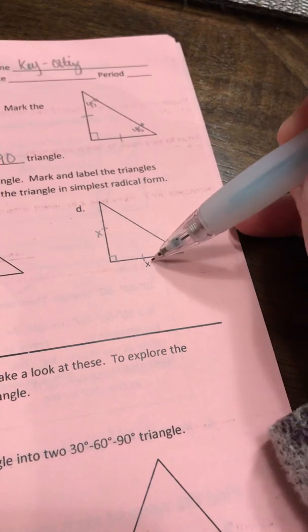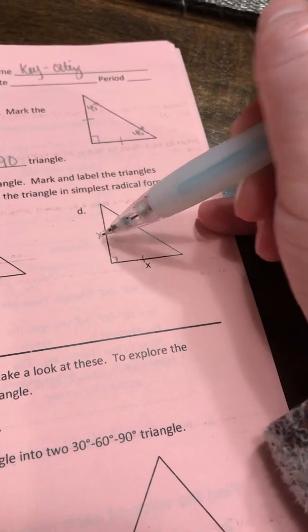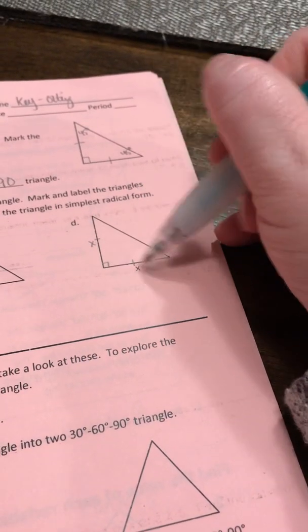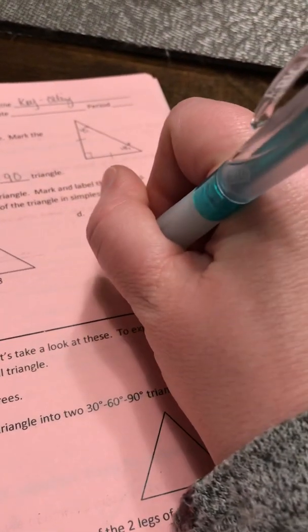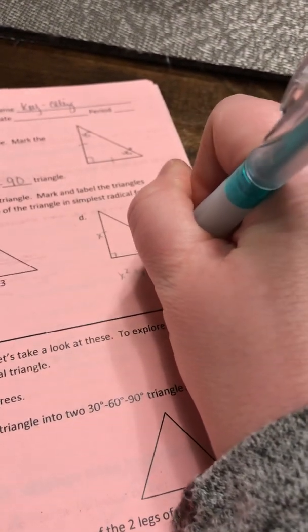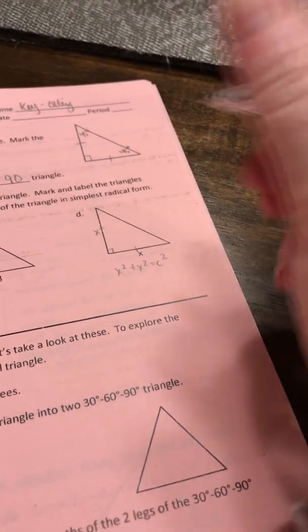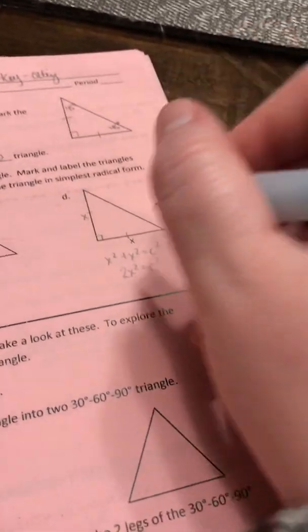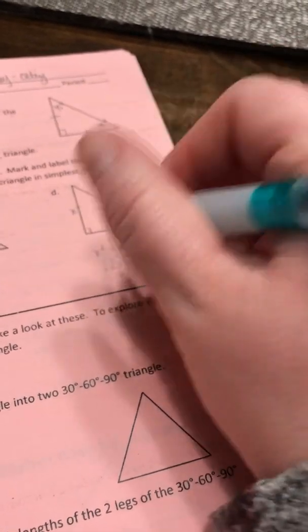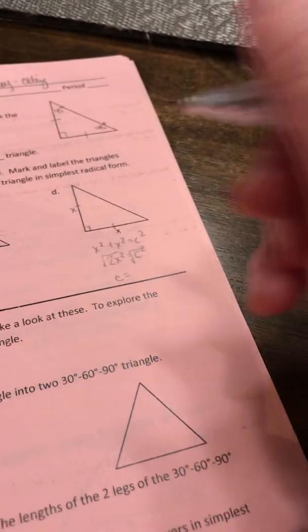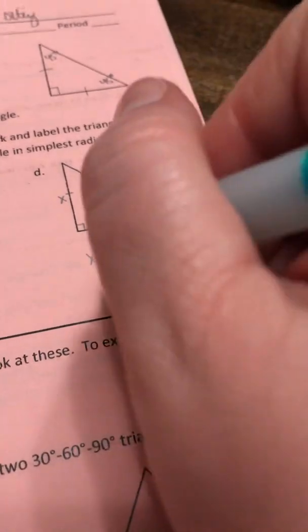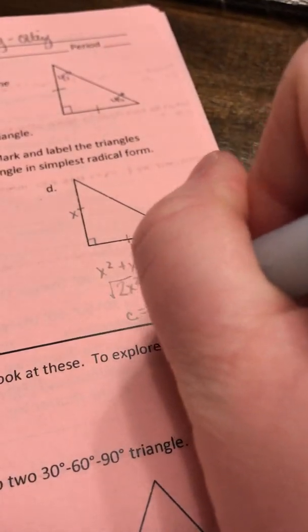So if we have a side length of x, and this has a side length of x, then we have our right angle here. And so using the Pythagorean theorem, we can do x squared plus x squared is equal to c squared. Well, x squared plus x squared is 2x squared, and that's still equal to c squared. And to solve for c, we need to take the square root, and we get that c is equal to, again, plus or minus, but we are only considering the plus, the square root of 2x squared. Well, you can take the square root of x squared and get x root 2.